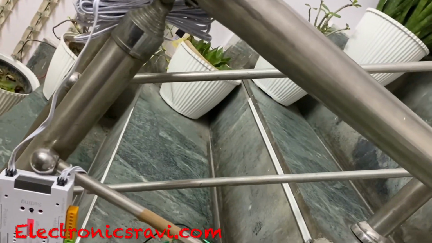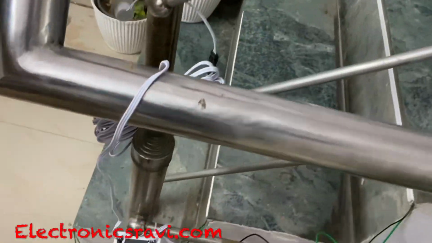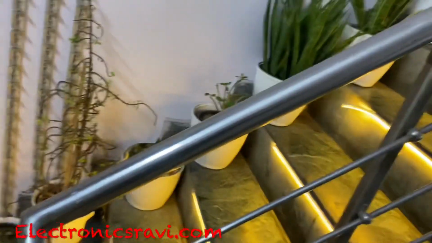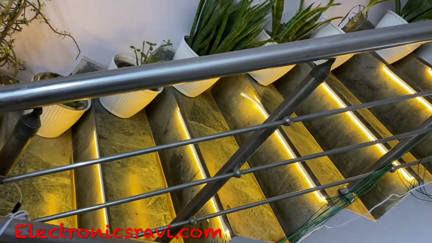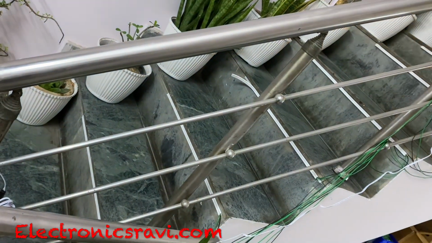When I put my hand across the sensor, my stair is glowing. Now you can watch the total 8 steps. It is working fine. You can set your steps as per your requirement.